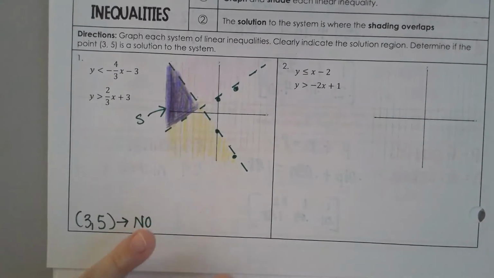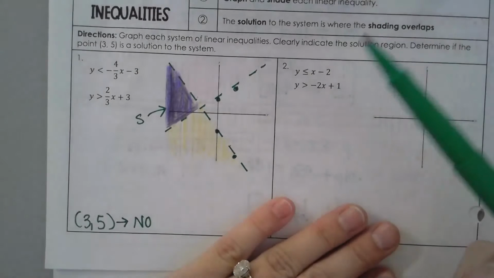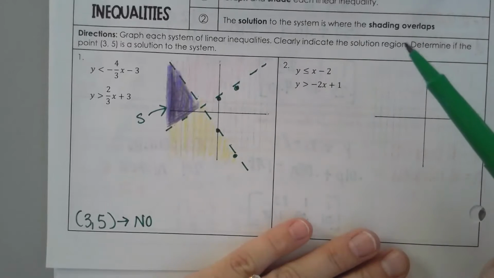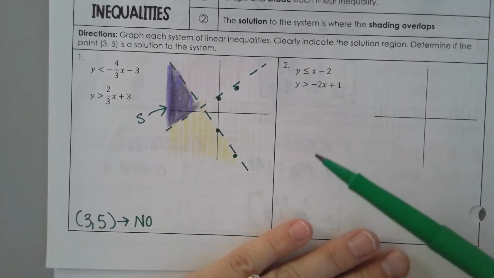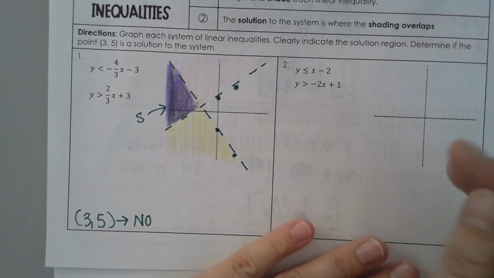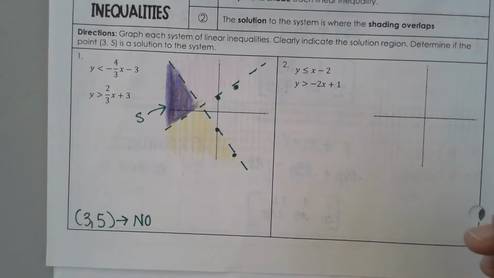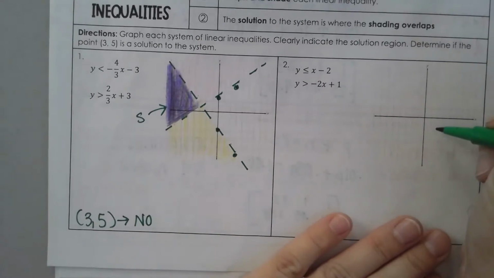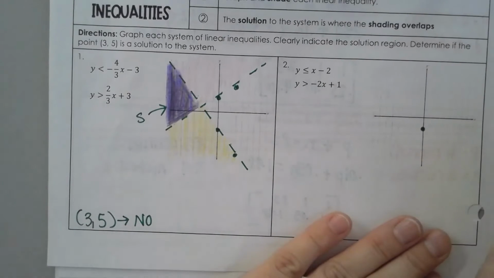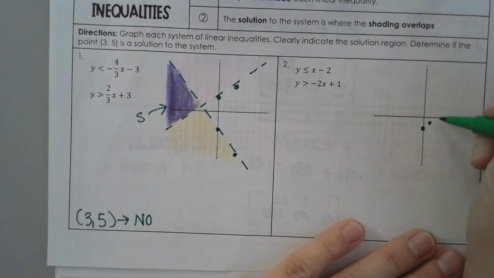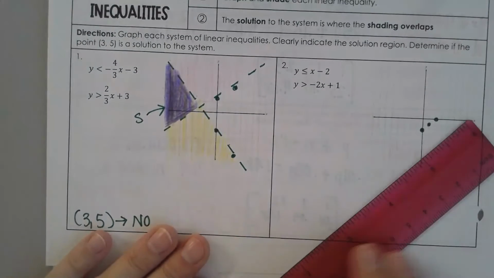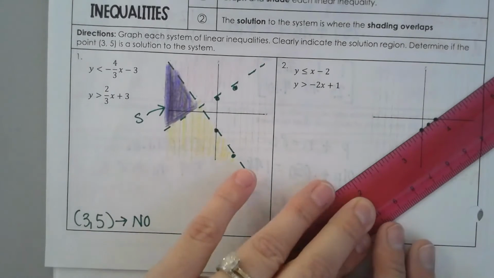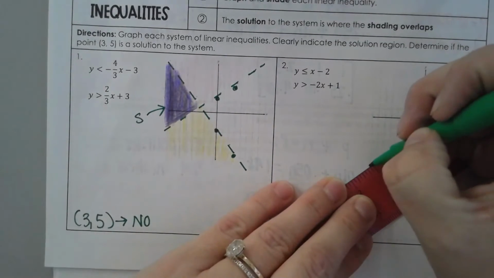Number 2. Make sure that you graph a line and shade, then graph the other line and shade. Some people want to graph both lines first, and then it's easy to get them mixed up. So finish one whole equation first. So number 2, we start out at -2, and we have a slope of 1. Is this going to be dashed or solid? Solid.